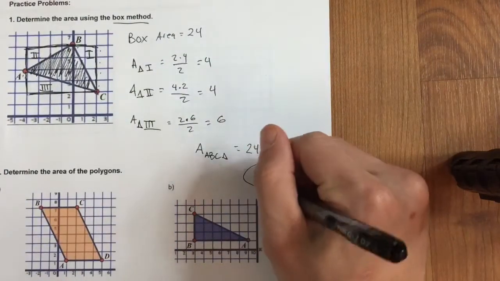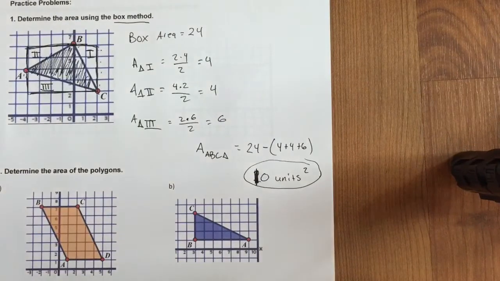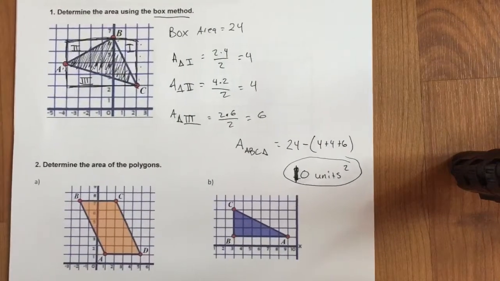Sorry? That would have been embarrassing, right, as a math teacher? Sorry, 10. 24 minus 14 is 10. So now we get that area is 10 square units.